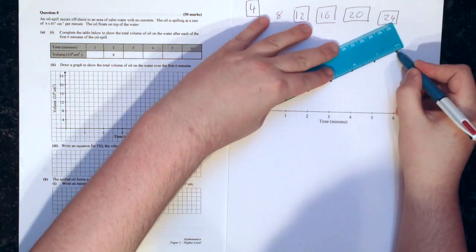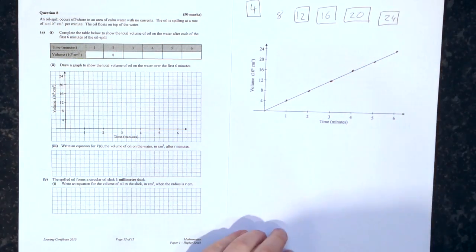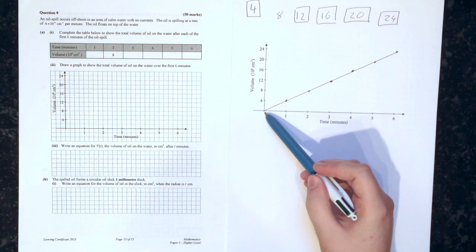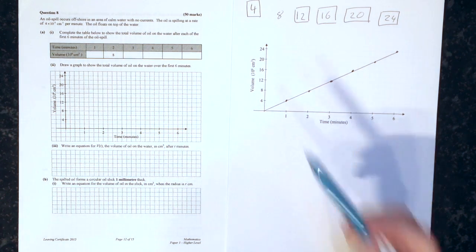We then want to join all of these dots to get our graph. And we should note that the point 0, 0 is also on this graph, because at 0 minutes there will be no oil on the water.